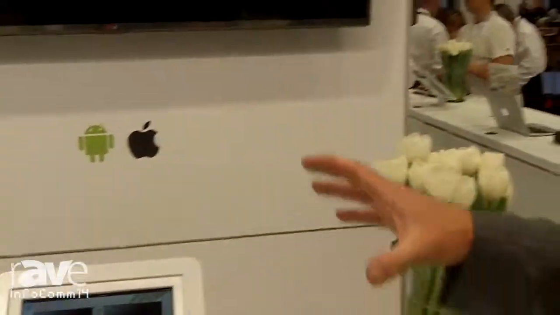So K-Touch: extremely simple, value-oriented. You get to use your own device. I think it's the future of Pro AV control here today at Kramer Electronics.